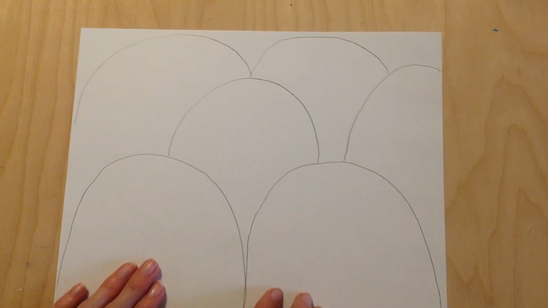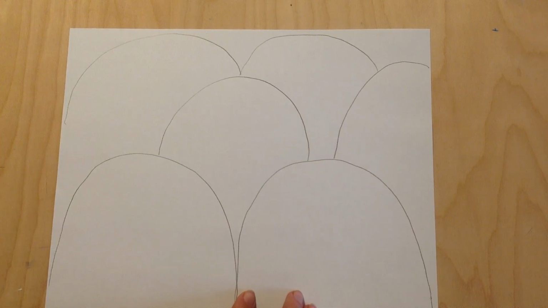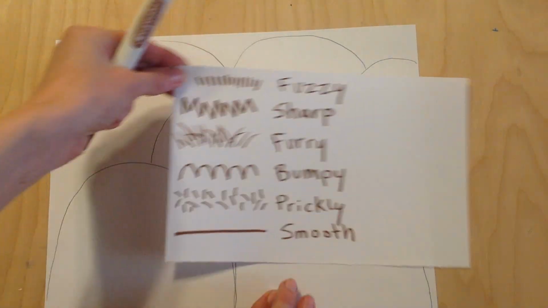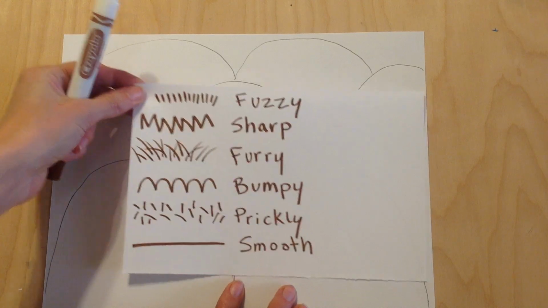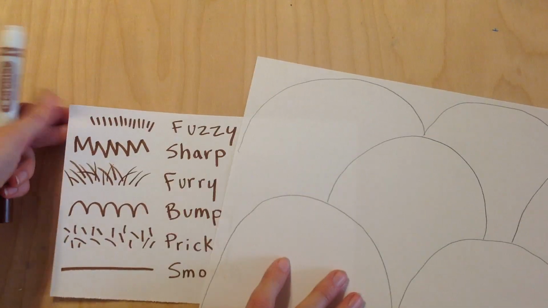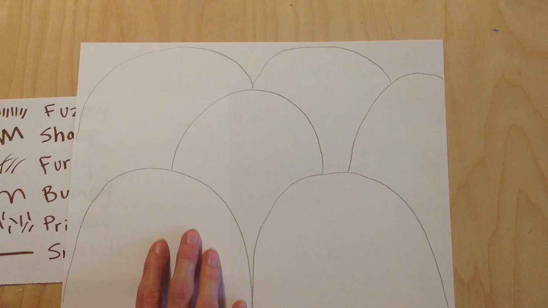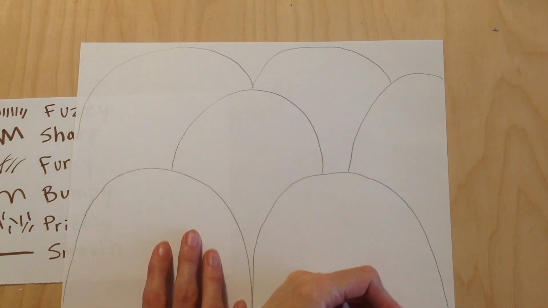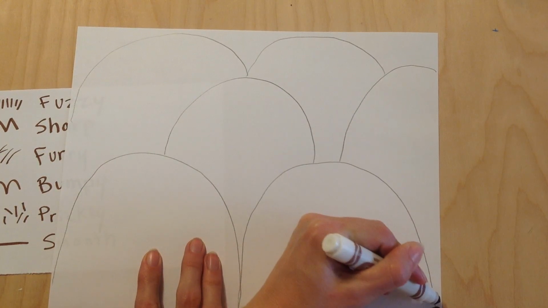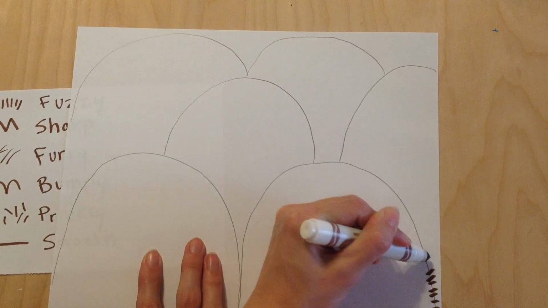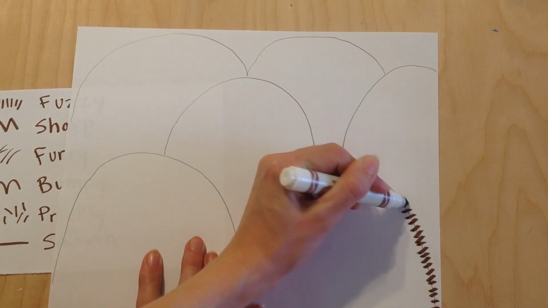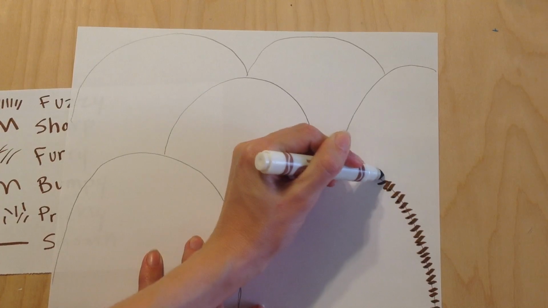Alright, now I've got some spaces where I'm going to create my monsters, and I'm going to start by adding my textures. And you can see here the different kinds of lines I'm going to use to show different kinds of textures. Okay, I'm going to start with my fuzzy right over on this one. And I'm just going to go over that line and add short lines to show a fuzzy texture. Remember, if you want yours to be a different texture, you choose the type of line that you are using.